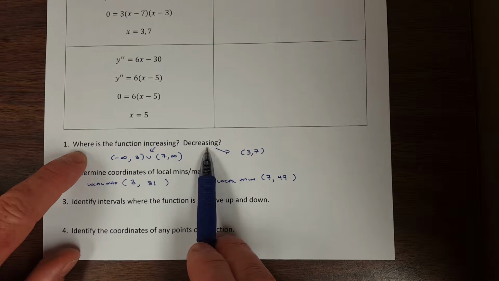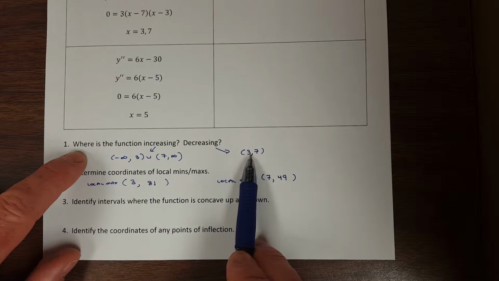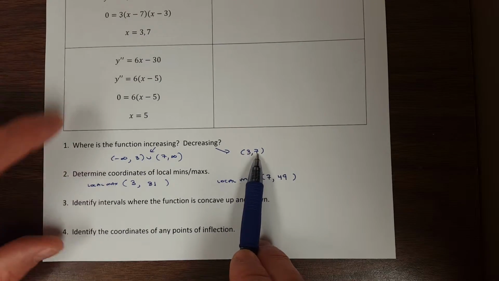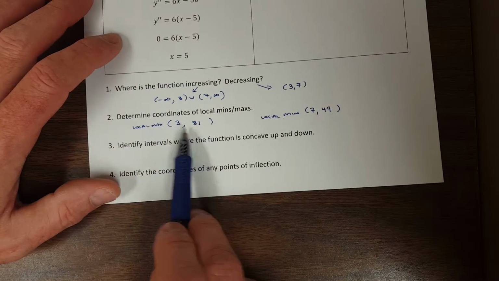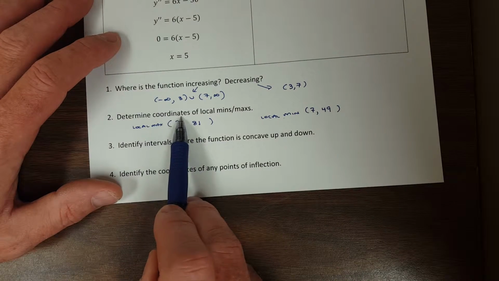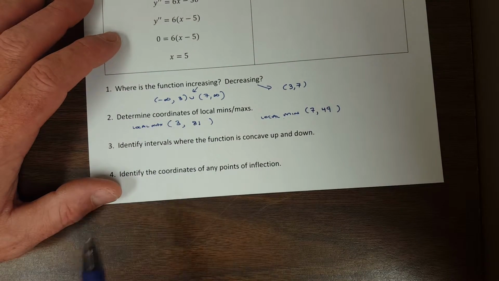And you just have to use them in context, because it says, where is the function increasing? You have to understand that that's an interval. So this is not a point. This is an interval, a domain interval for the x values 3 to 7. And then here, it says coordinates. So in context, you know that this means we're talking about a point here.